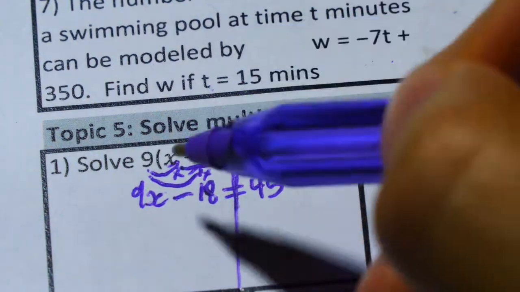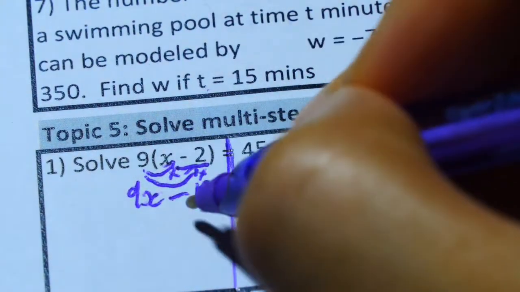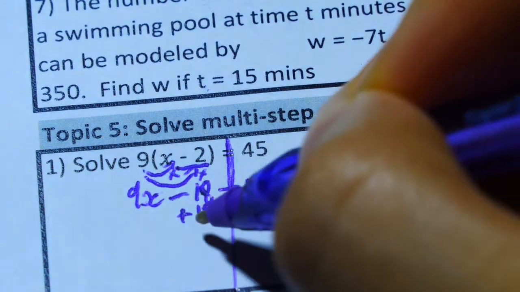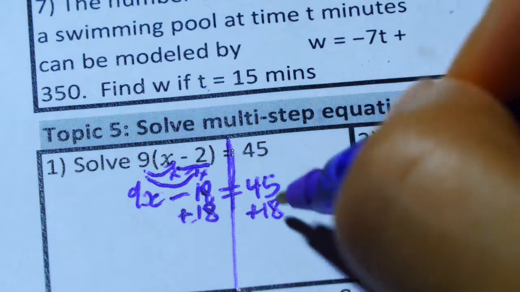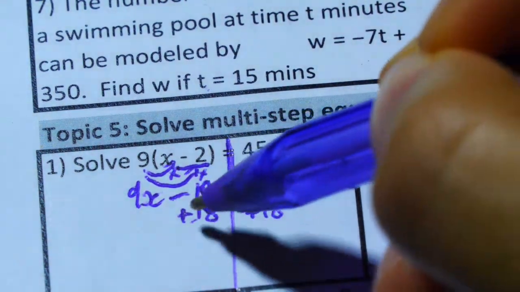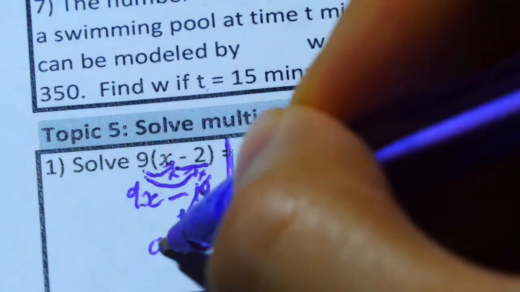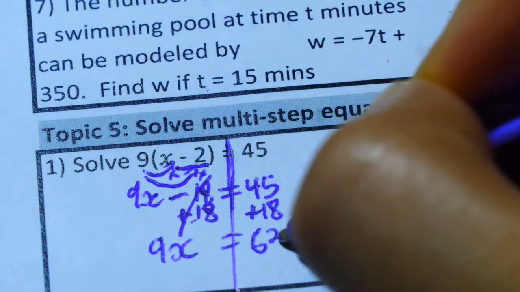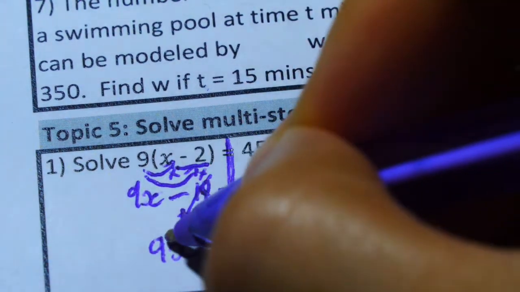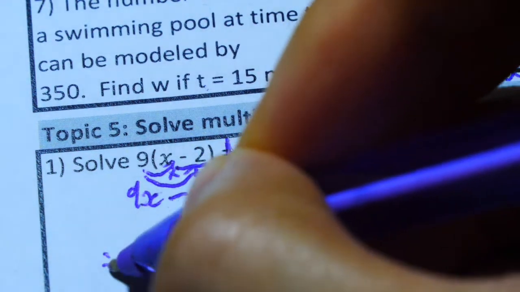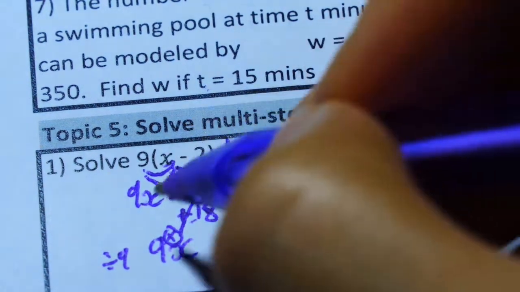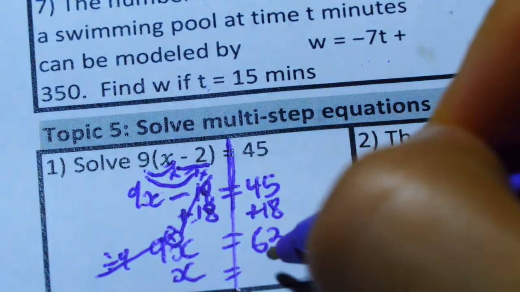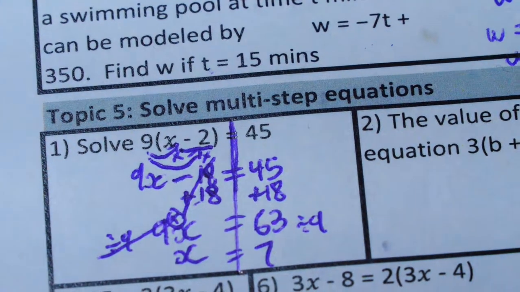So again, where is my x? My x, 9x, is here. We have to remove this number, this minus 18. The opposite of minus 18 is plus 18, and we put it on both sides, plus 18, plus 18. Okay, minus 18 and plus 18 cancels out, so we have 9x. 45 plus 18 is 63. Now this means 9 times x, so we divide by 9 on both sides. Times 9 and divide 9, cancel, we get x. 63 divided by 9 is 7. So x equals 7.